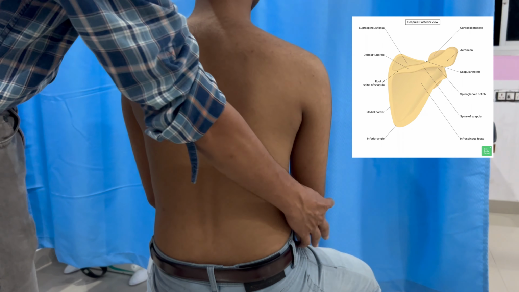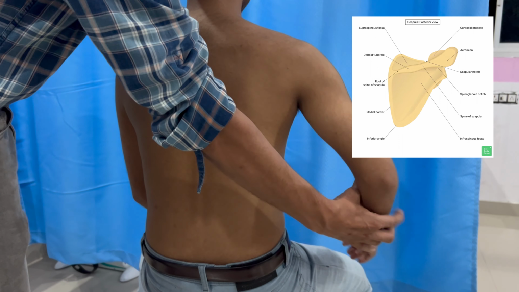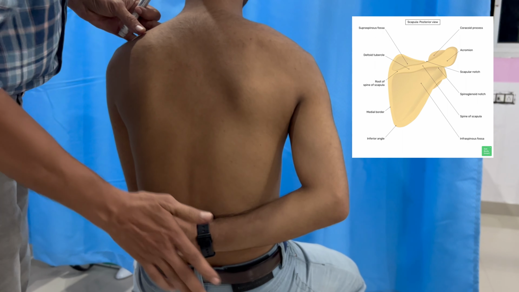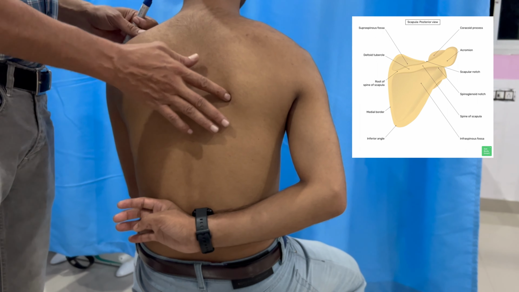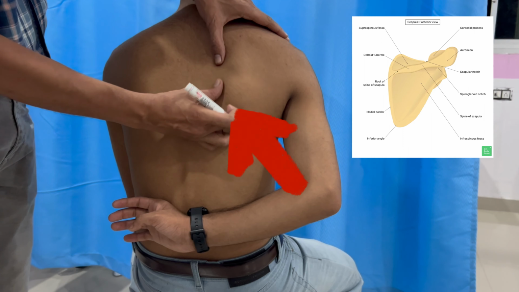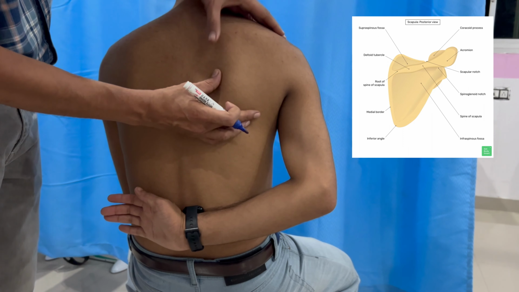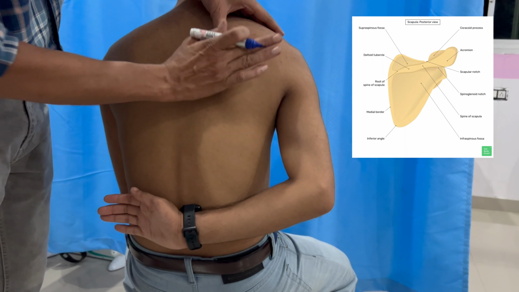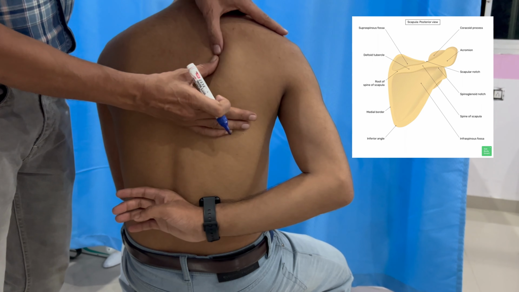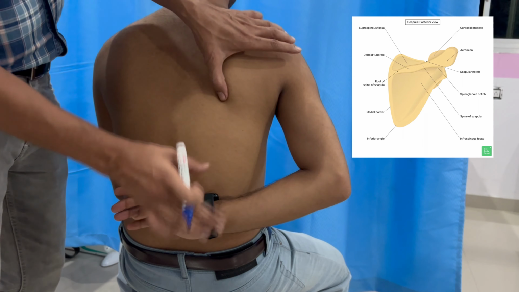If the subject is bulky or has more muscles and you are not able to identify it, there is a trick. Just ask the patient to place the dorsum of the hand over the lower back region. Now you can see it is bulging out. This is medial border. Relax. This is medial border and this is inferior end.